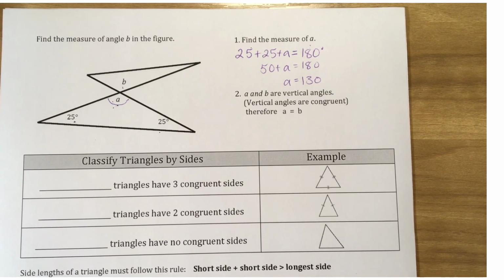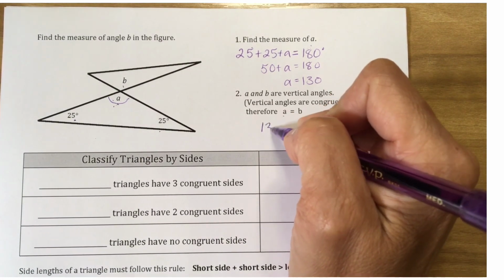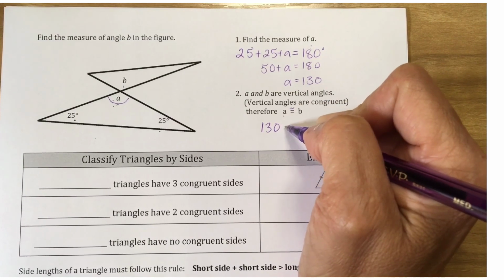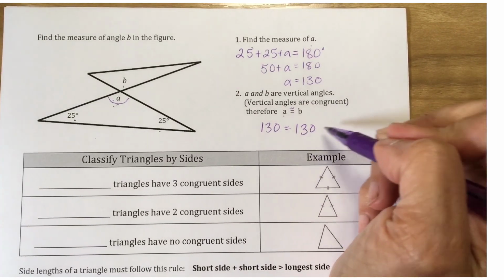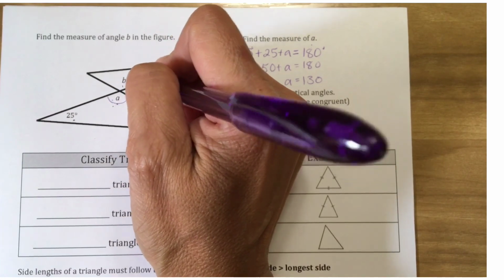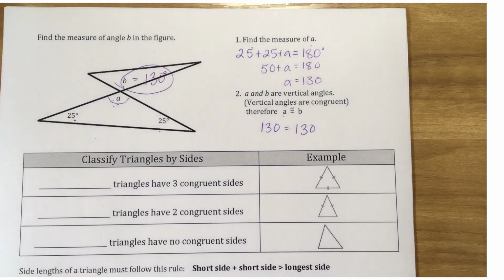The second step here is we have to use prior knowledge about vertical angles. And we know that vertical angles are congruent. So I know that A is 130, which means B is 130. So angle B is equal to 130. So it's 130 degrees.